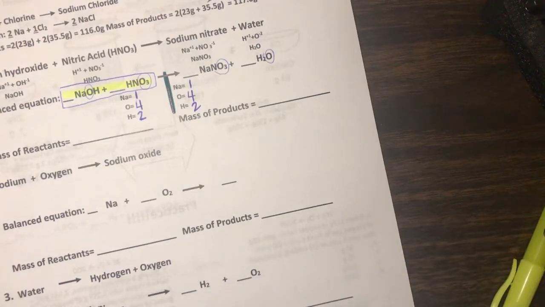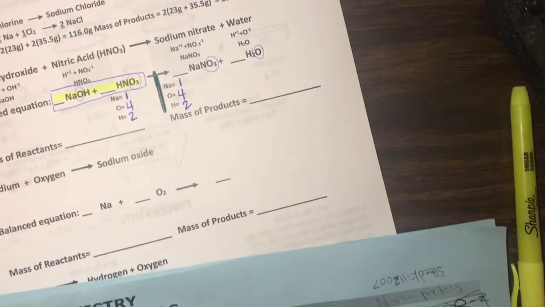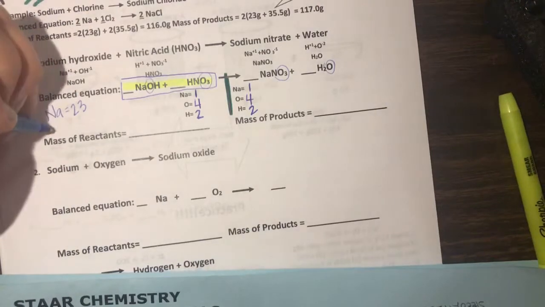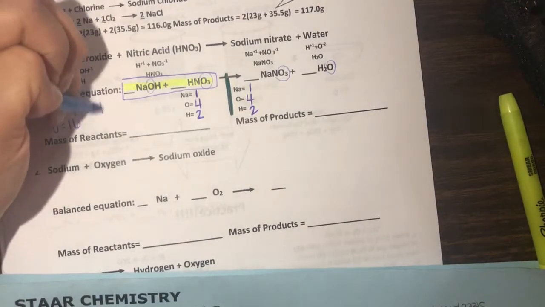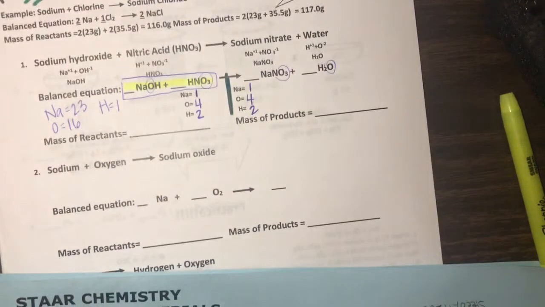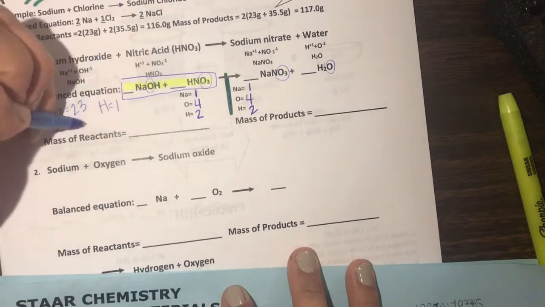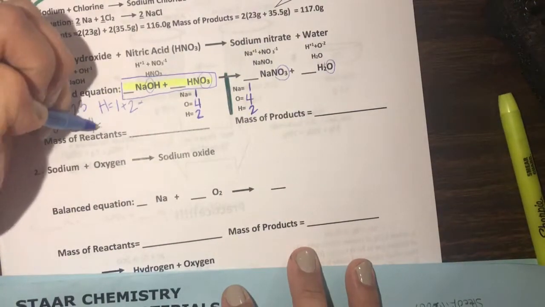So sodium, how much does sodium weigh? Atomic number 11. Oxygen, how much does oxygen weigh? And hydrogen. Okay, so the only thing with oxygen, because I had 4, I do that times 4, and hydrogen's times 2, and I add them all up.